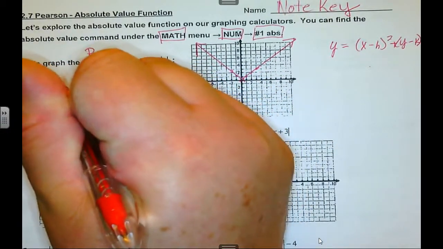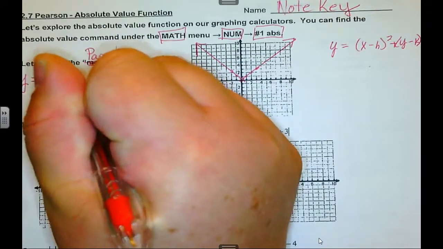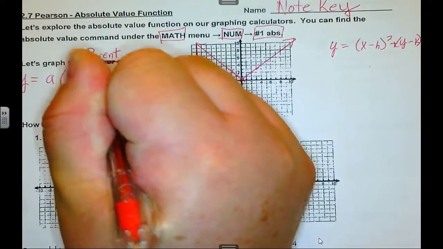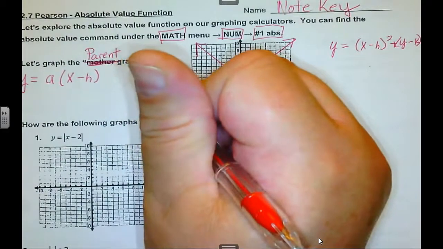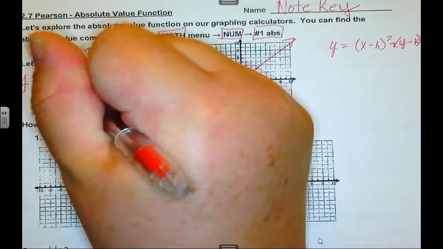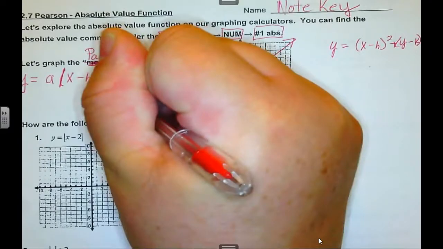Now, here's the equation for absolute values. I have a times absolute value of x minus h, plus k.